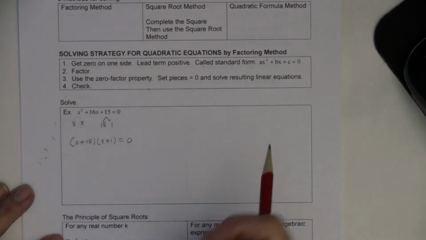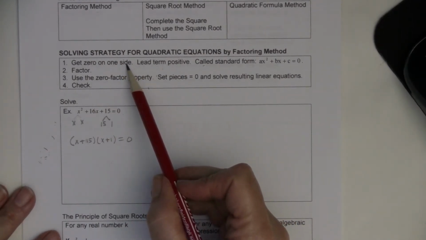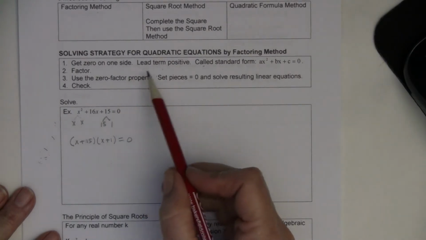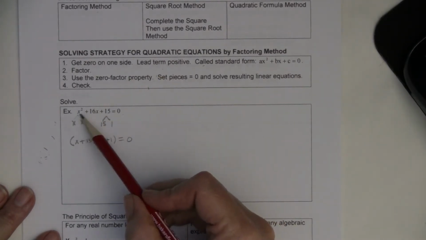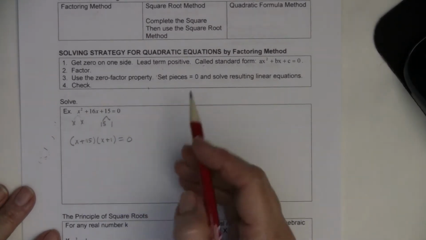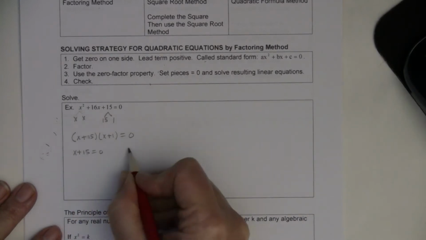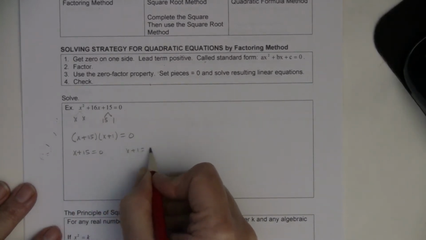So we did step 1, which was, we noticed that it was quadratic. We got 0 on one side. It was already done. The lead term was positive. It was already done. It was in standard form, so we factored it. Now we're going to use the 0 property. So x plus 15 equals 0, and x plus 1 equals 0.